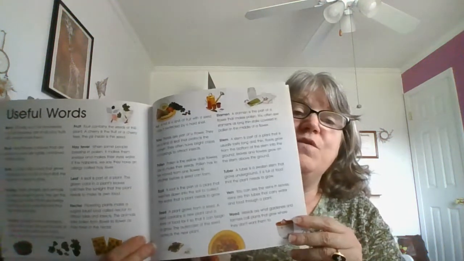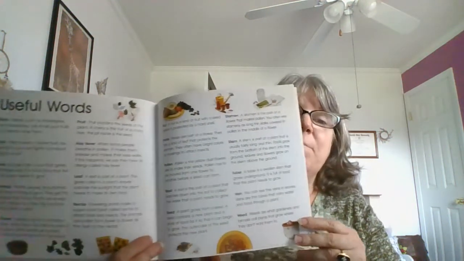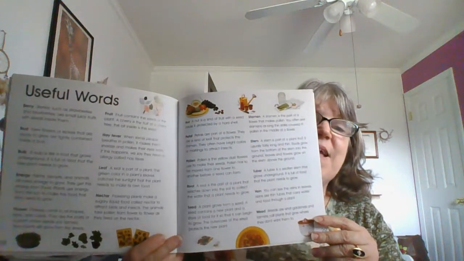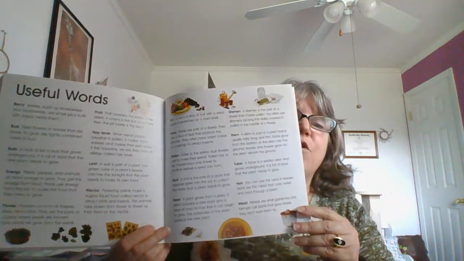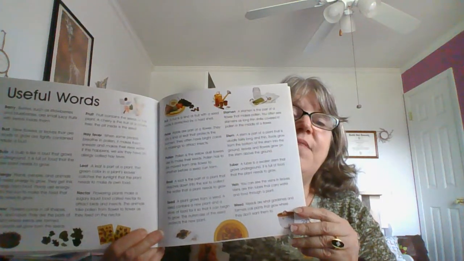Now this says useful words, but that is the same thing as a glossary. You see in the glossary all of your boldface words and the definitions. So if I'm not sure what a word means when I'm reading, if it's in boldface, I can go to the glossary to find out that information.